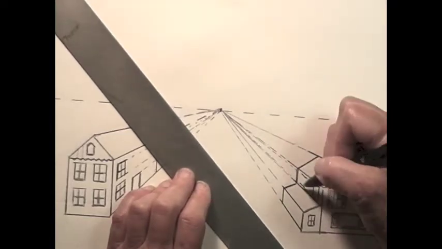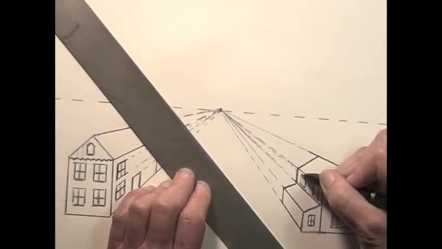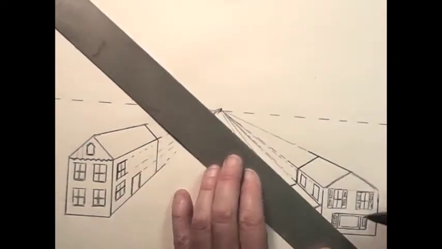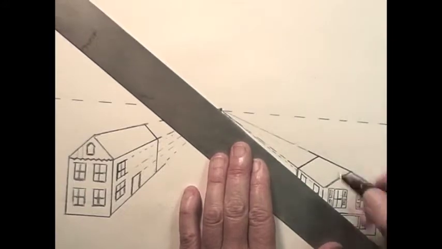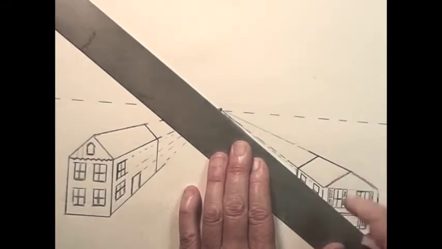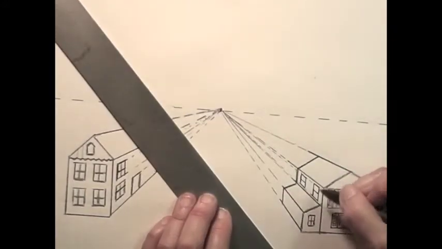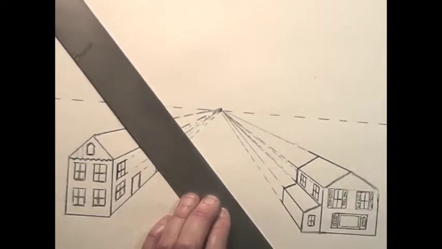And then I have another window over here, and I can just use those converging lines and fit that window right in, because it's going to be the same height as the one I just drew. And then when I draw the cross pieces, I can just lay the ruler across and draw them together.